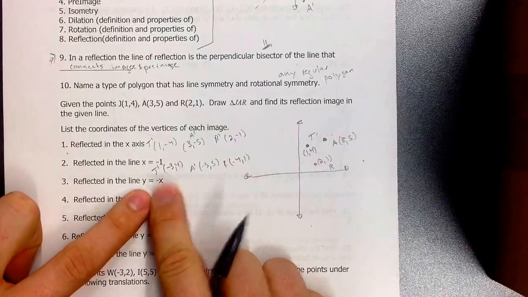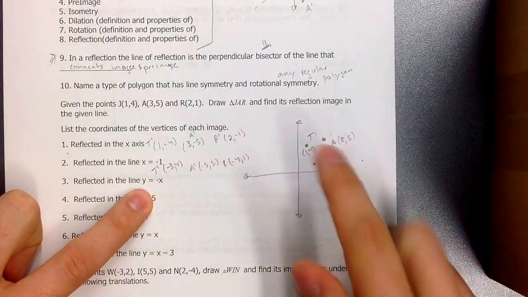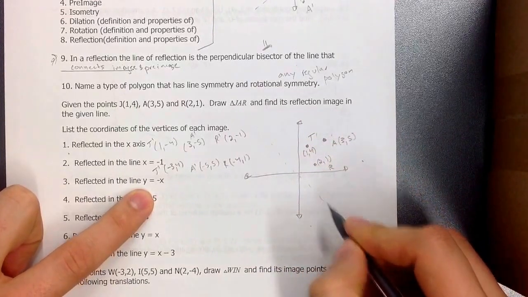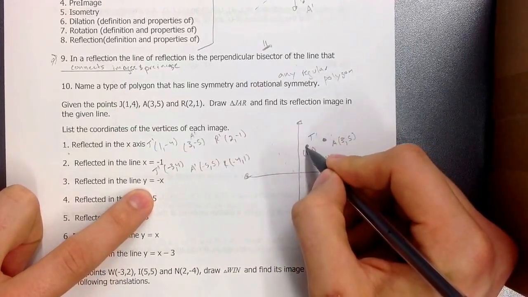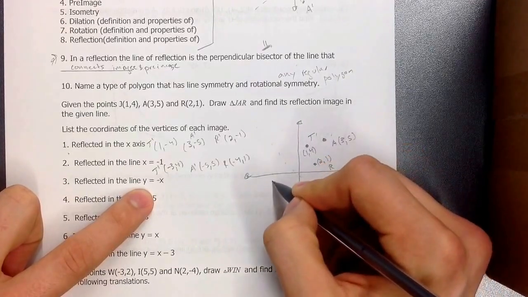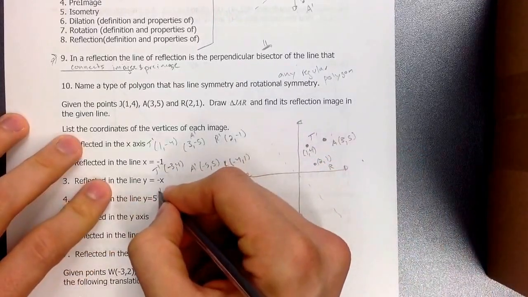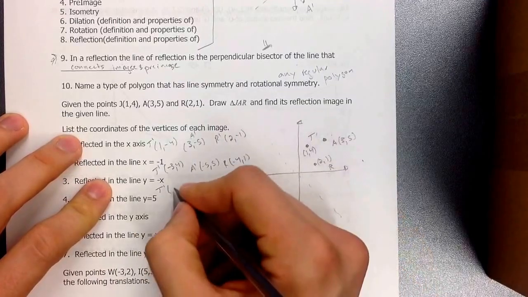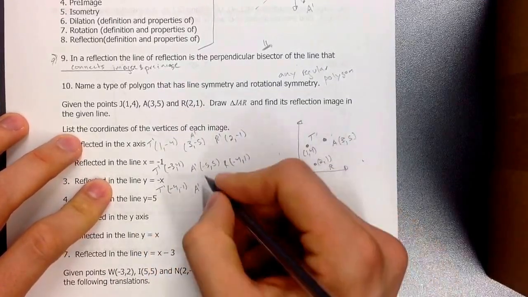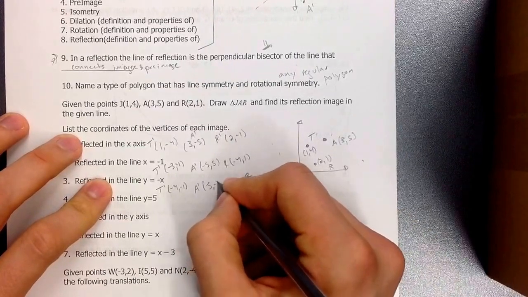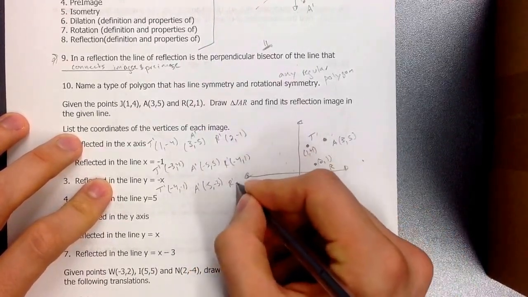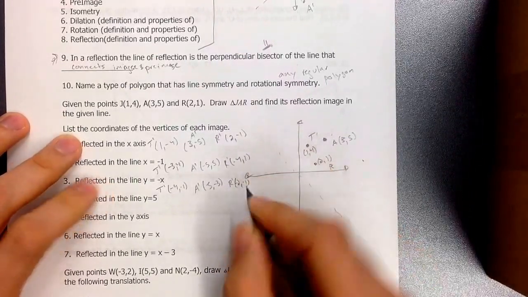Reflected in the line y equals negative x, so we're going to be right here. If I'm reflecting across y equals negative x, my x value will be my new y value, and it'll be opposite. My y value will be my new x value, and it will be opposite. So J prime is going to be negative 4, negative 1. A prime is going to be negative 5, negative 3. And then R prime is going to be negative 2, negative 1.